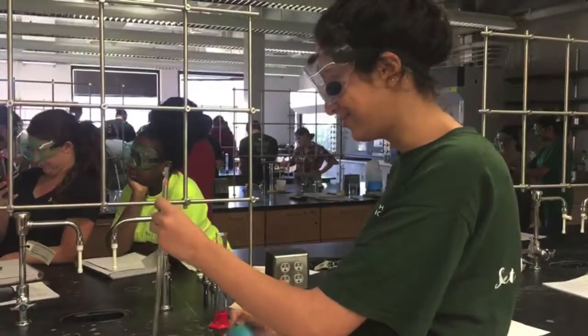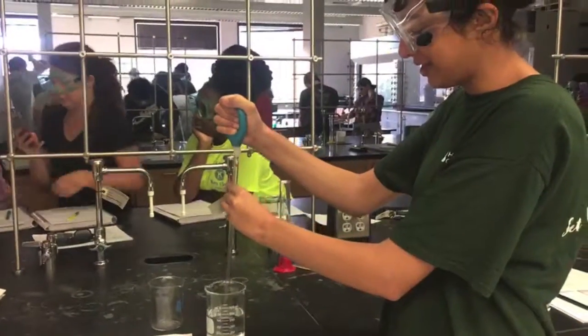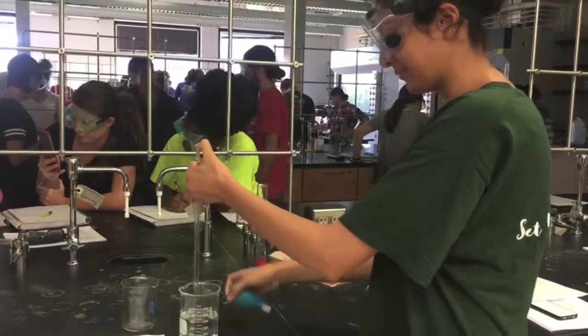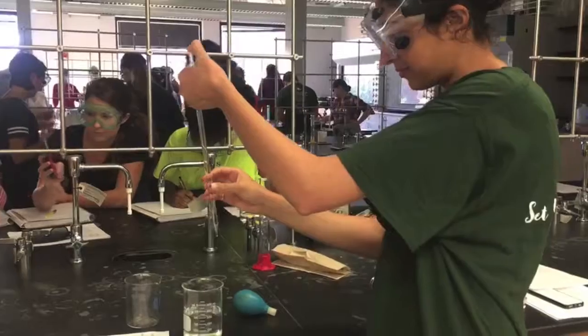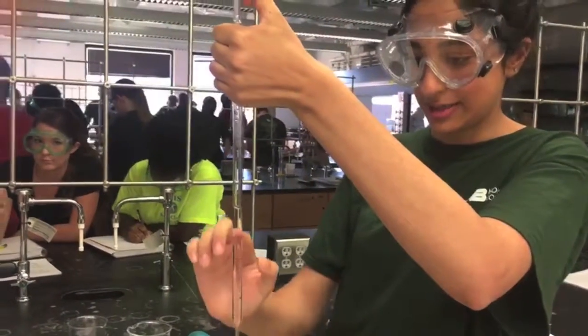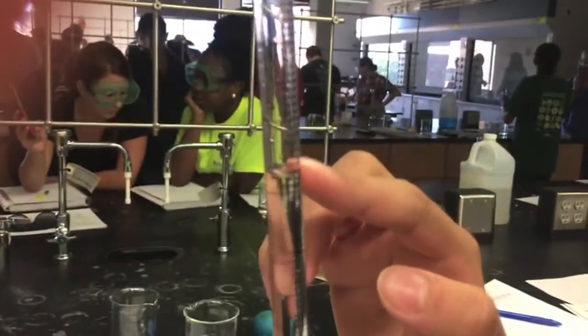To do this, you have to squeeze at the top and put it down the beaker and pull up the water. Put your finger on it so that you won't lose it. So then you're trying to find where it lands. And so this is below 4. So I would say this would be 4.61.